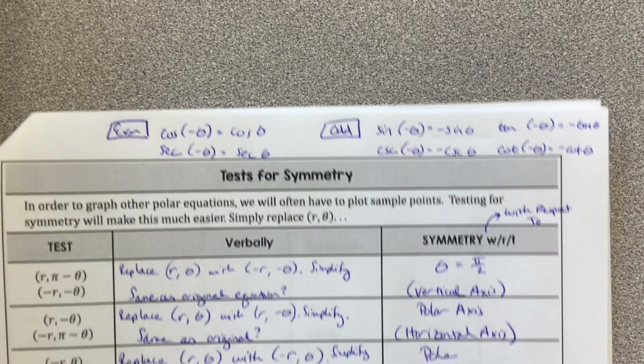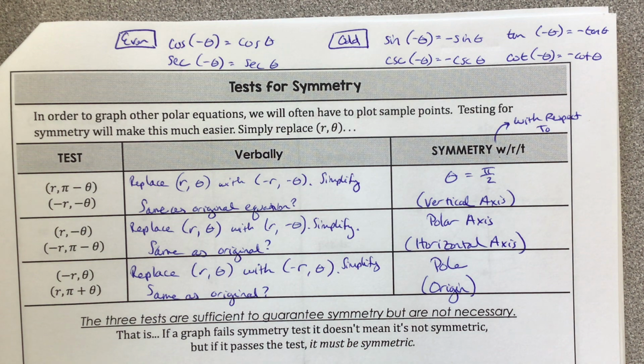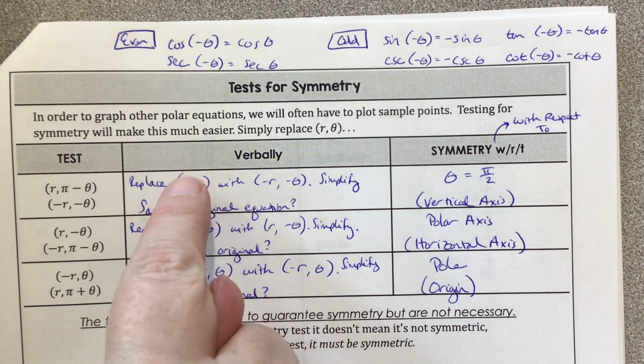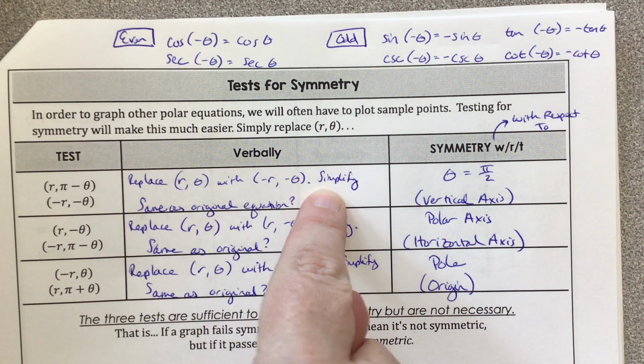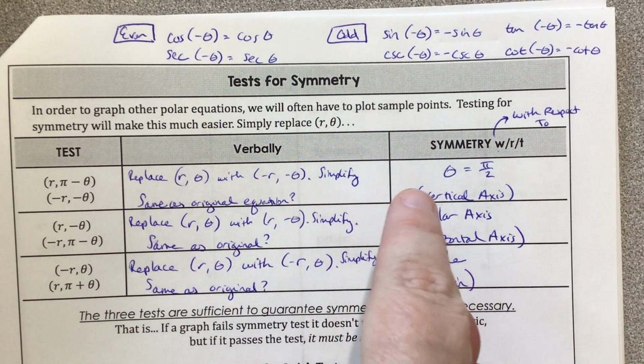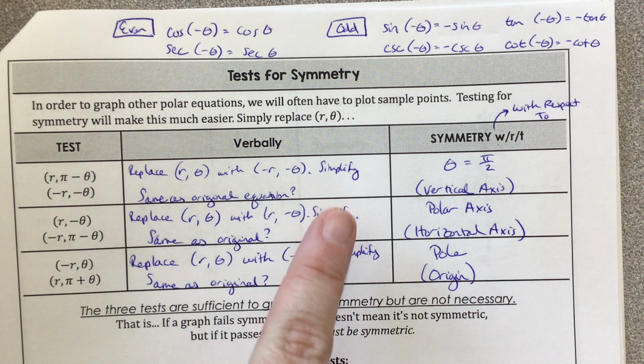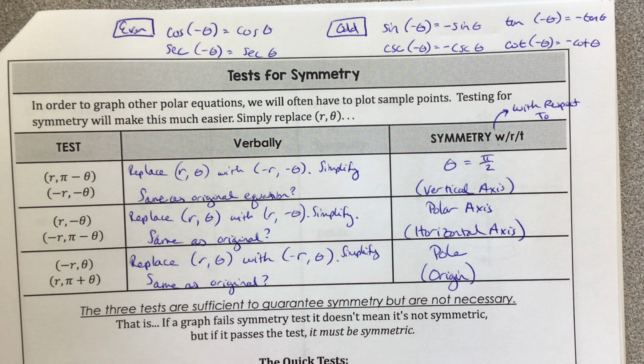Okay, but here's the thing to know about symmetry tests in polar graphing. If this test is true, if I do this thing and I simplify and it's the same as the original equation, it definitely has this symmetry. But if it doesn't pass the test, all it tells me is that it may or may not have the symmetry.